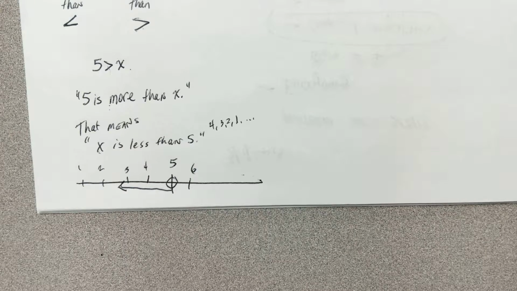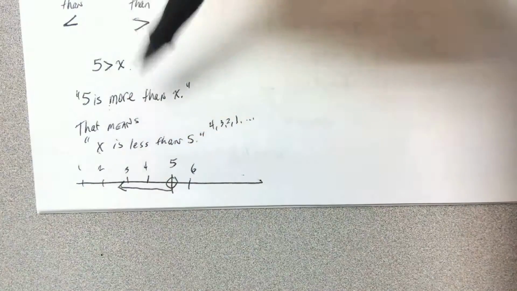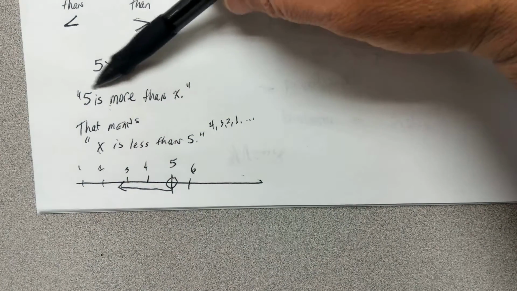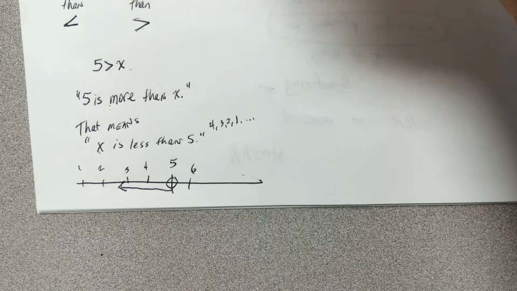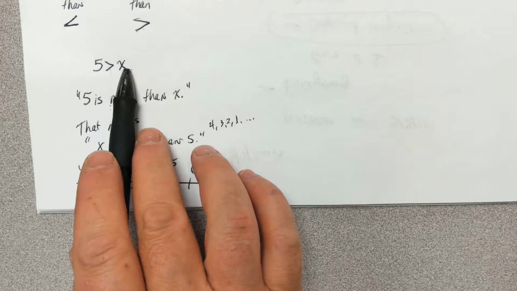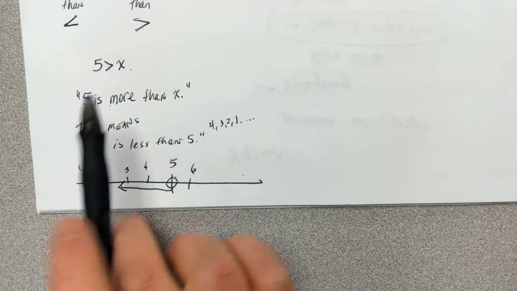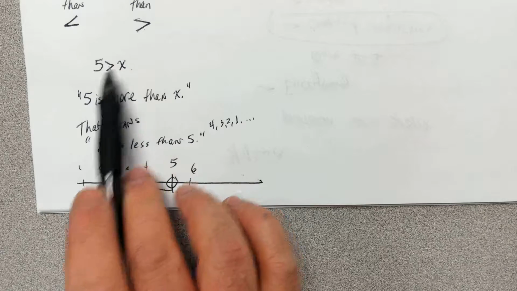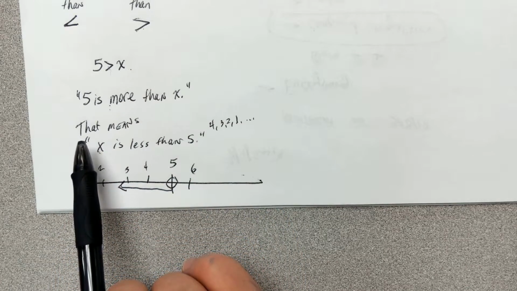So, yeah. X. Right. That's what this means. So another way to say that is that x is smaller than 5. It's like saying I'm taller than you. Or you could say that the other way, that you're shorter than me. It means the same. So this one says 5 is bigger than x, which is the same as x is less than 5.